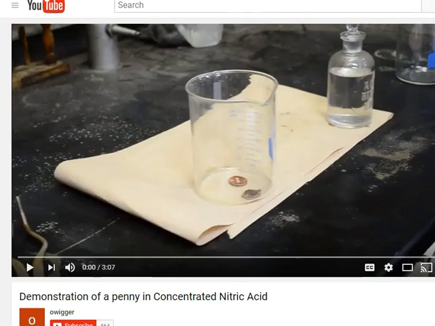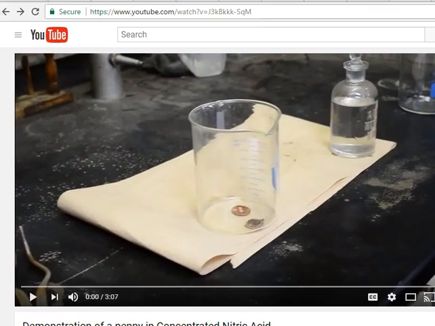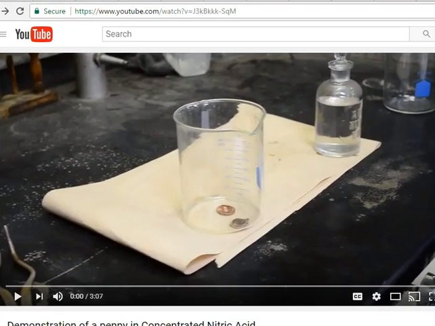Okay, nitric acid has a different mechanism of reactivity than hydrochloric acid, and that's what we're going to study in this lesson, is what kind of reaction is going on here, because we saw that copper is not reactive with hydrochloric acid. So what happens when we put it with nitric acid? So that's what we're going to be looking at here.